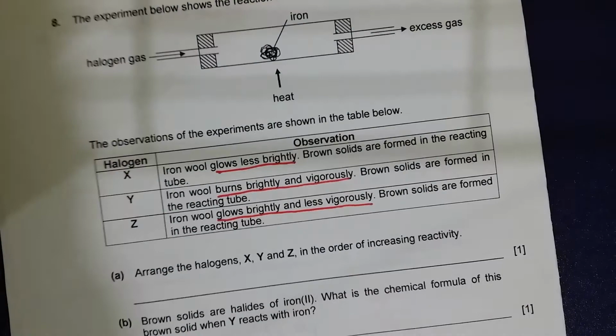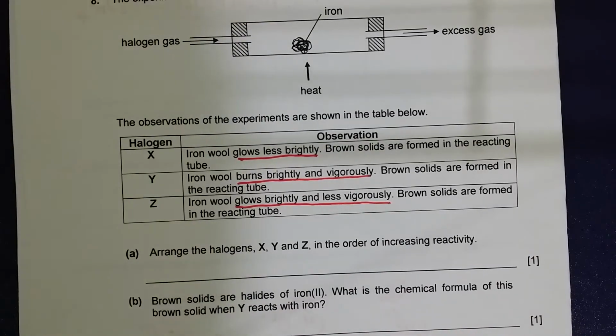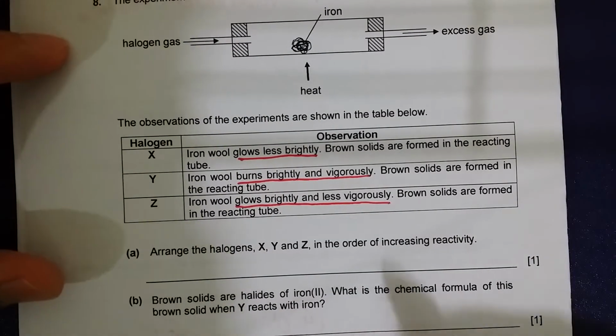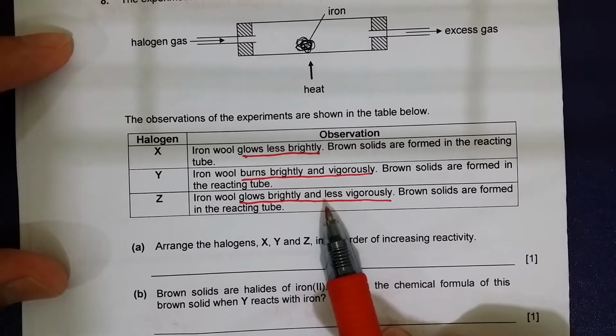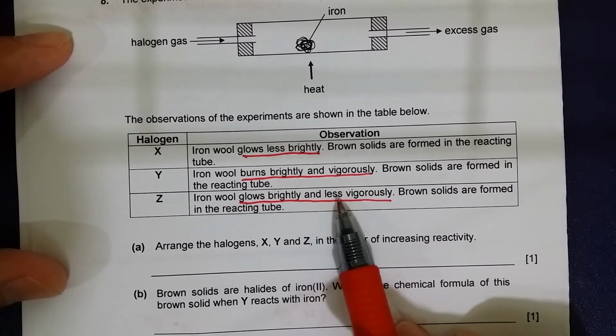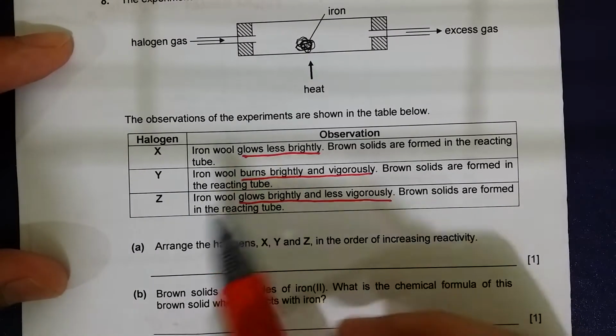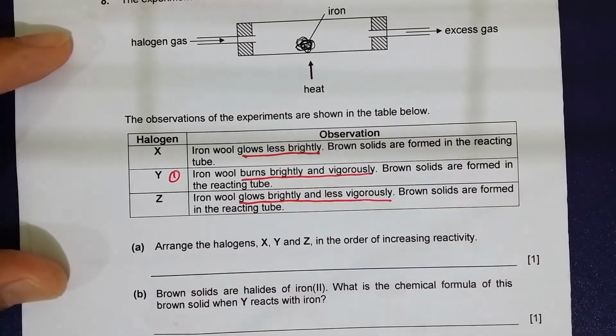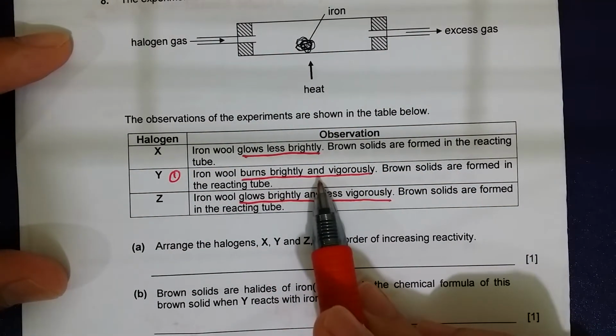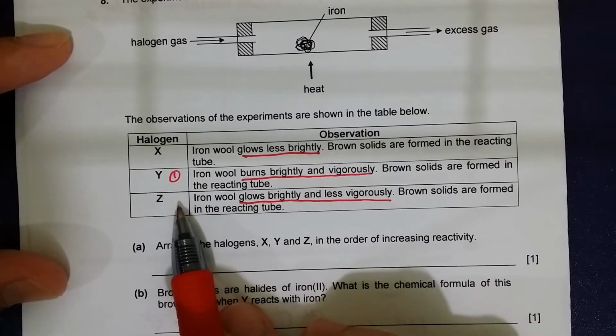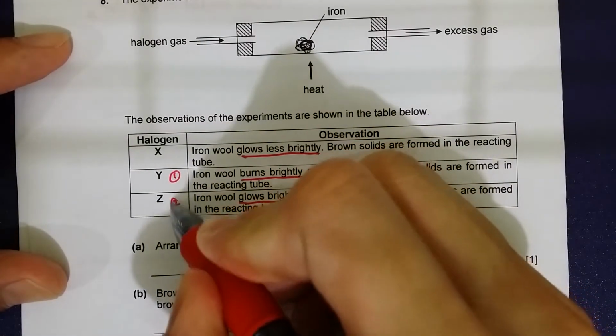So arrange the halogen in order of increasing reactivity. So it depends on the intensity of the reaction. So which one is the most intense? That would be Y. Burns brightly. This one would be the second one.